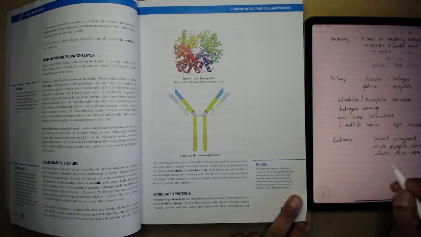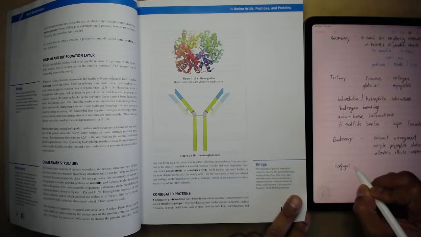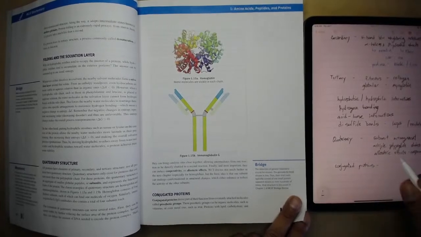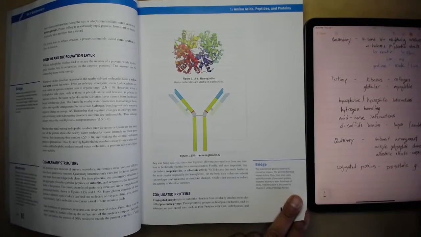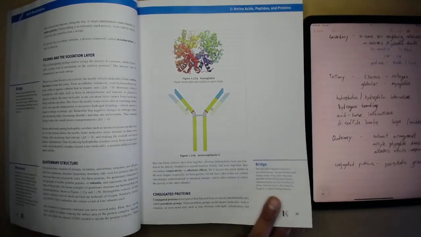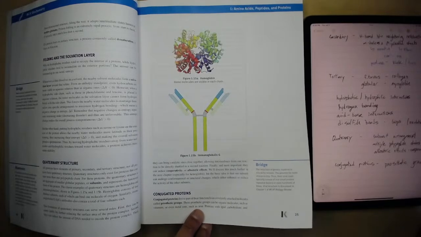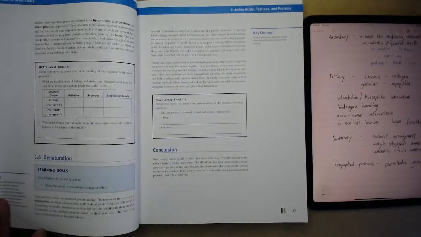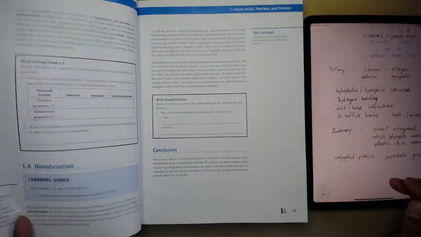Let's write down conjugated proteins. Have prosthetic groups and some examples. Vitamins, metal ions, iron. Proteins with lipid, carbohydrate, and nucleic acid prosthetic groups. Let's write each of those down.